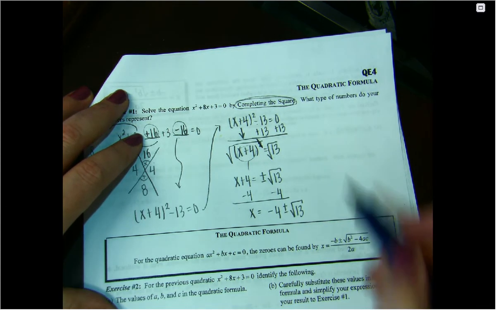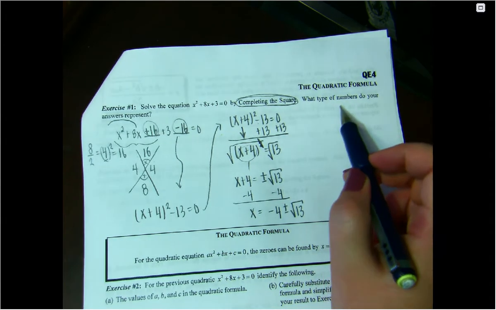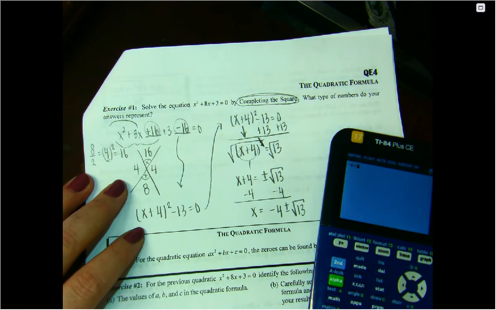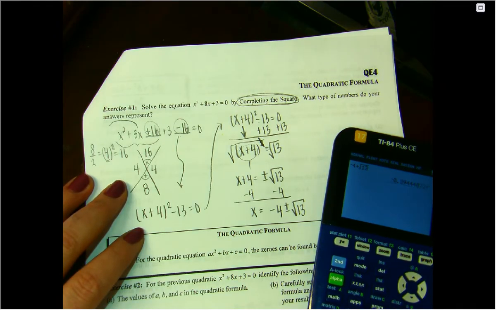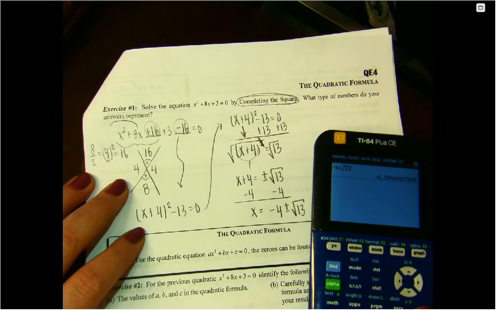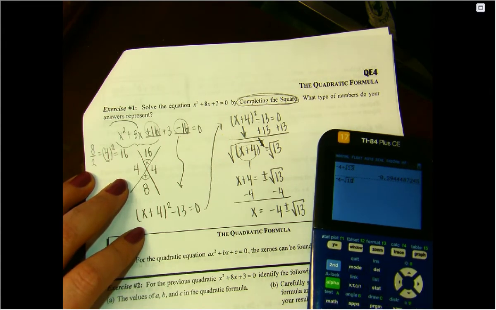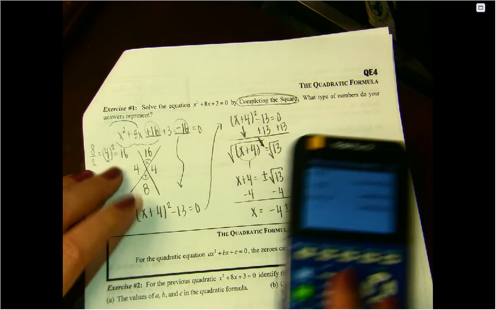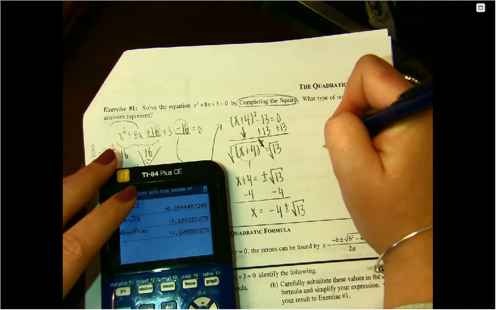Okay, so it says what type of numbers does your answer represent? So if I have negative 4 plus radical 13, okay, well, what type of number is this? Rational or irrational? Well, they look irrational, okay?